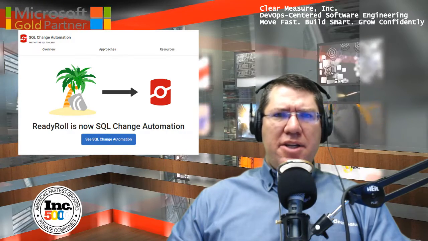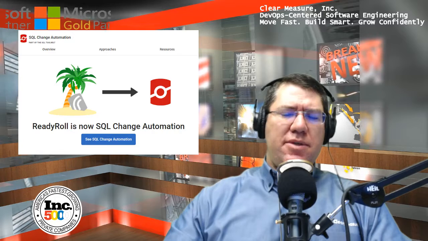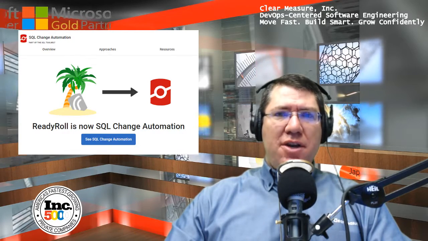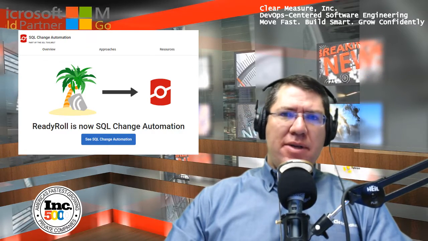It's really, really affordable, and there's a community edition of the ReadyRoll capabilities. Essentially, in any environment, you can create a database from scratch from the schema that is stored in source control with your code, and in any downstream target environment, you can run the upgrades and you know reliably what is running.